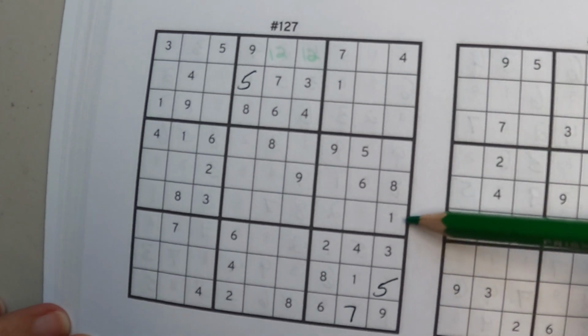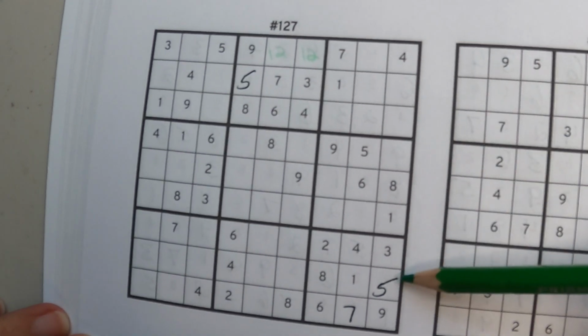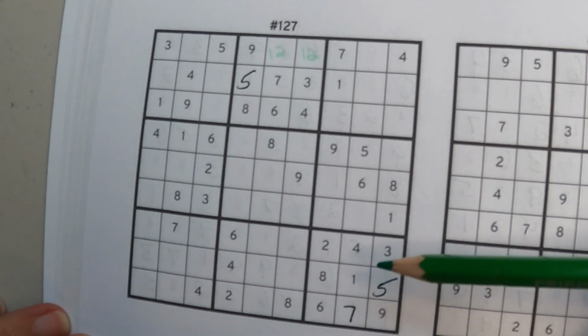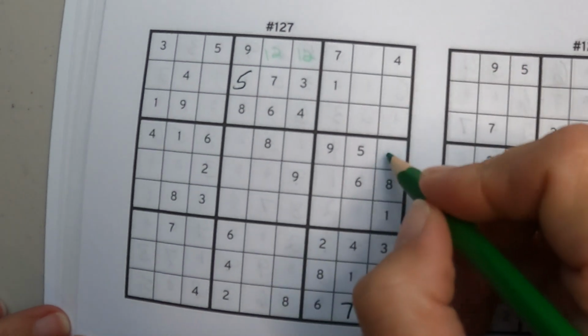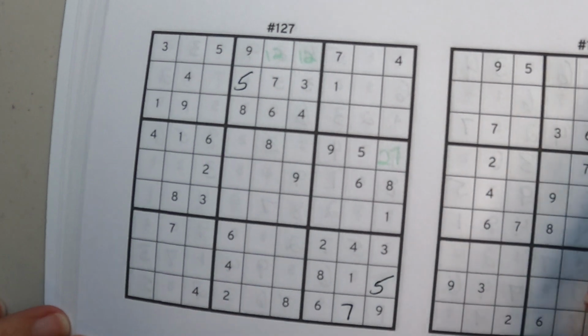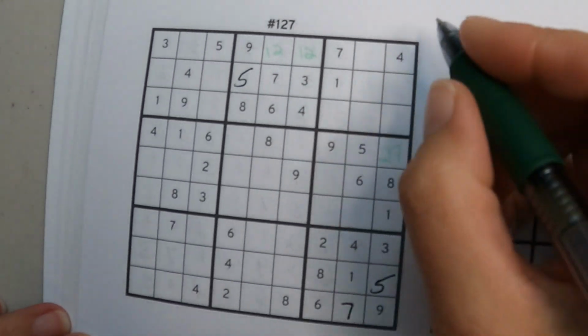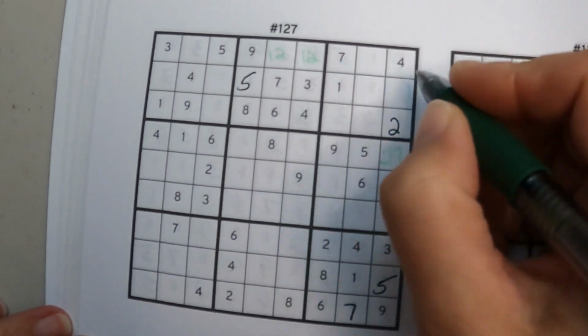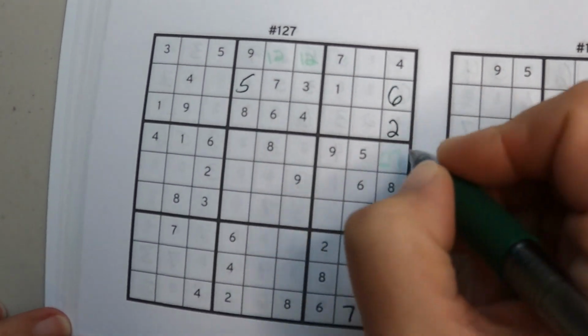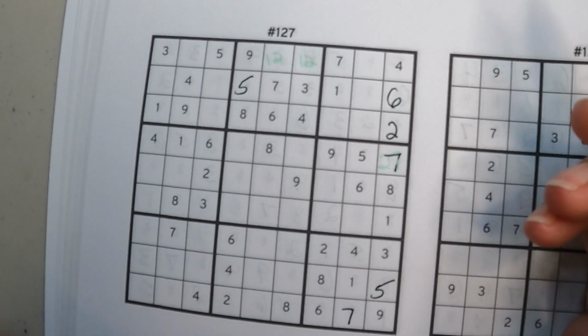If we look at this column, looks like we're missing 2, 6, and 7. Got a 6 here. So 2, 7. 6 here and a 7 here. So this is our 2, and that 7 means this is our 6. And that makes this our 7.